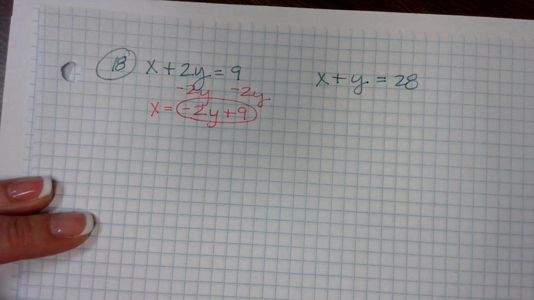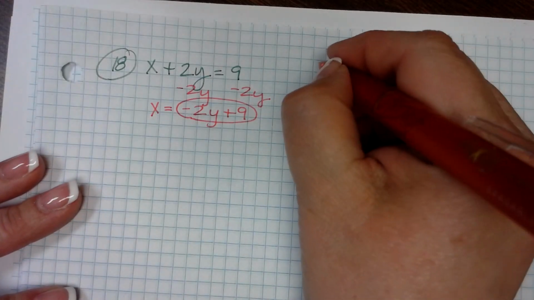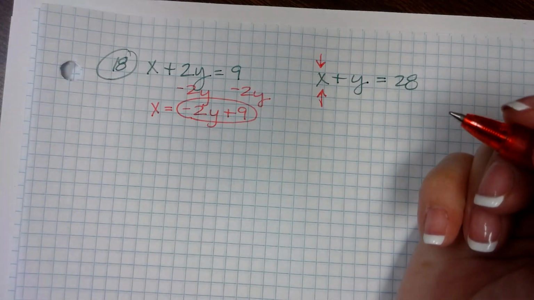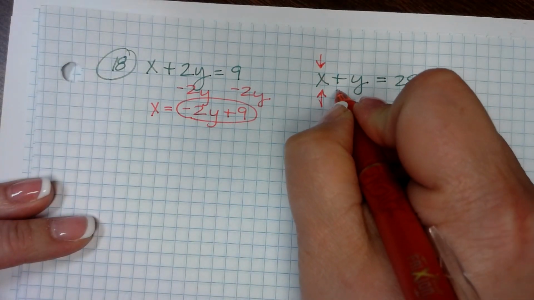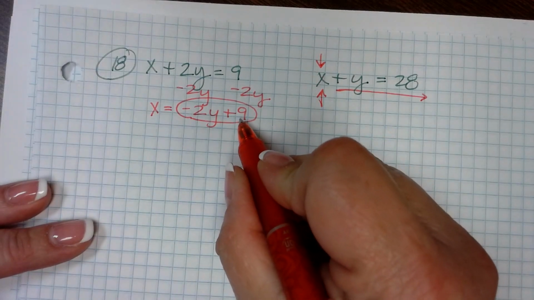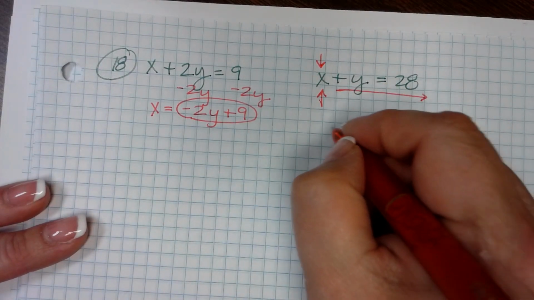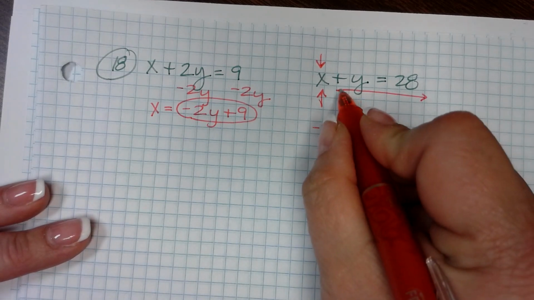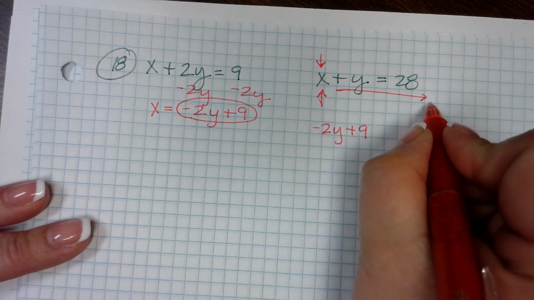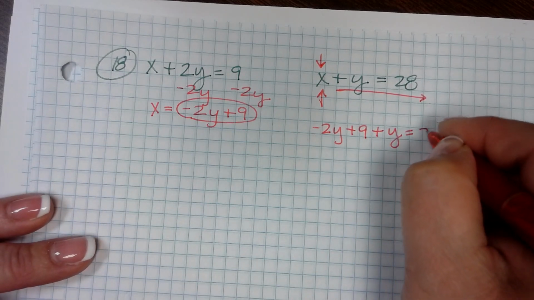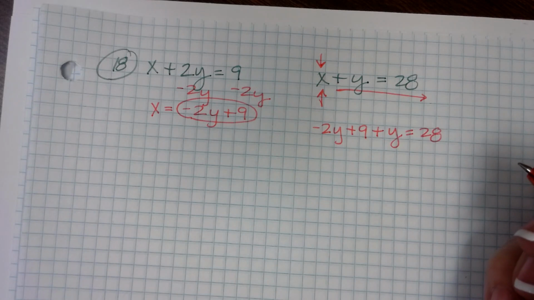So I'm going to substitute that into my second equation here, which means I'll write it and then everything to the right gets included. So I'll start with my x, negative 2y plus 9, and then I will plug in the rest of the original equation, plus y is equal to 28.